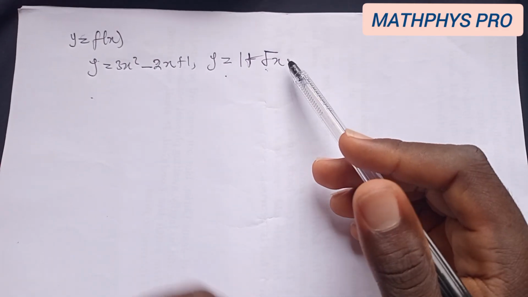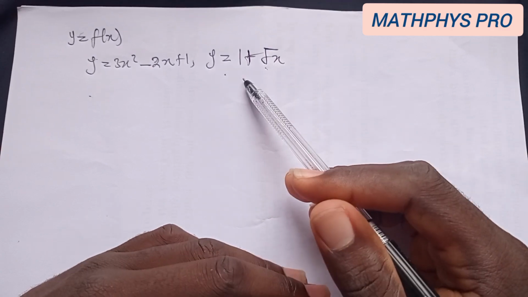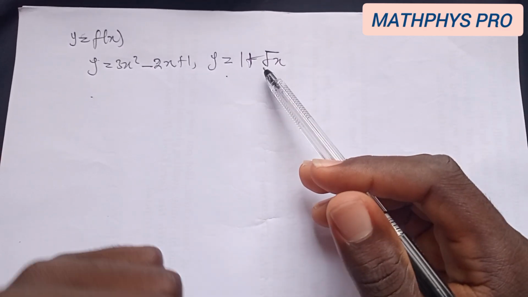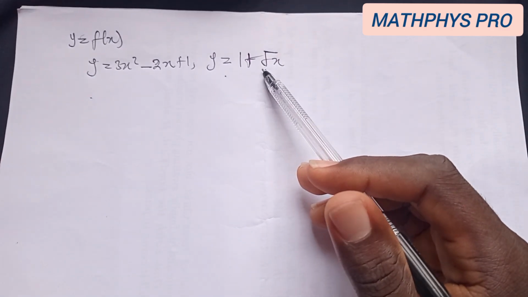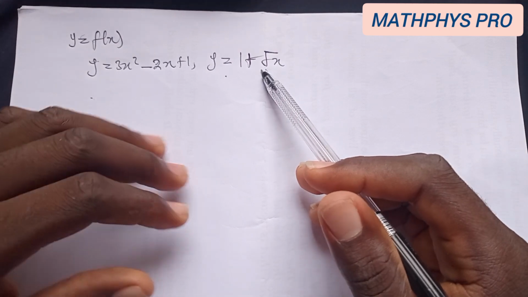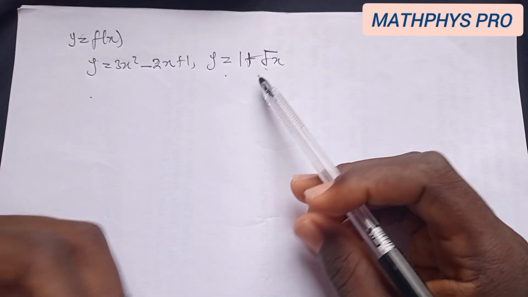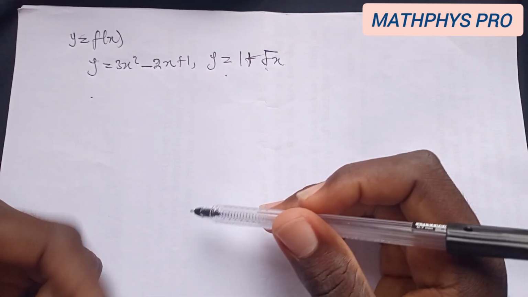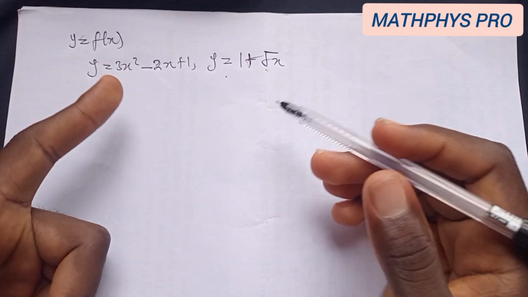The derivative of y with respect to x can be found from the rules of differentiation, which we discussed in our previous topics. Sometimes the relationship between y and x may not be expressed explicitly.